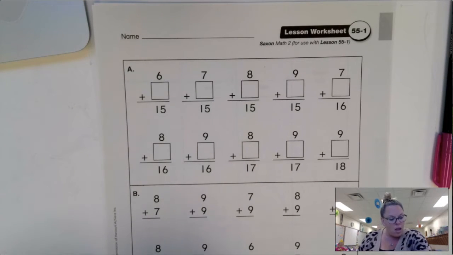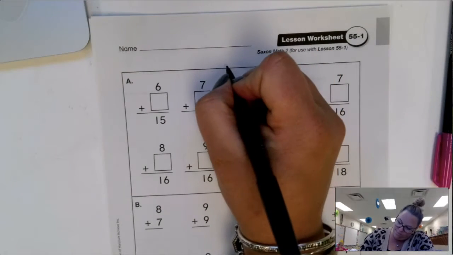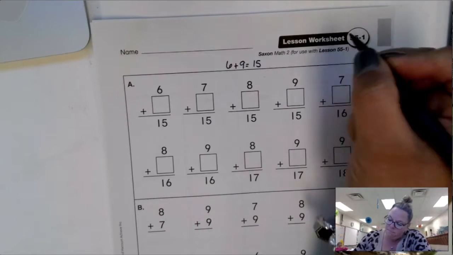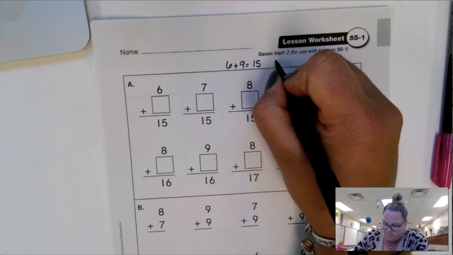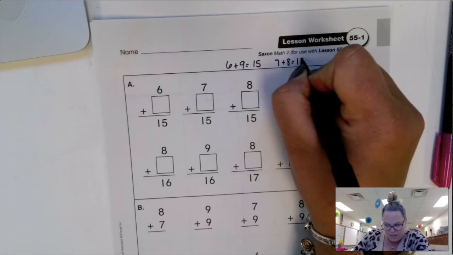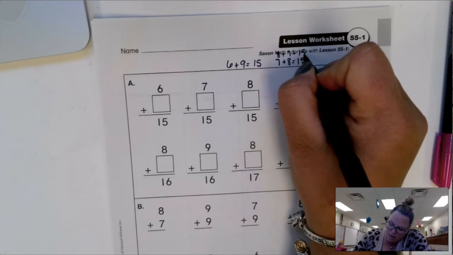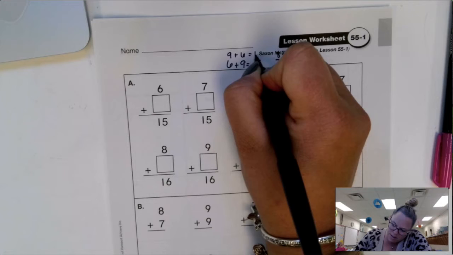Okay? We're only going to use single digits, and you already know the answers. One of them is an adding 9 fact, and one is a doubles plus 1. Okay? So, 6 plus 9 is 15, and doubles plus 1, 7 plus 8 is 15. And then you know that you can do the opposite. 8 plus 7 is 15. 9 plus 6 equals 15.